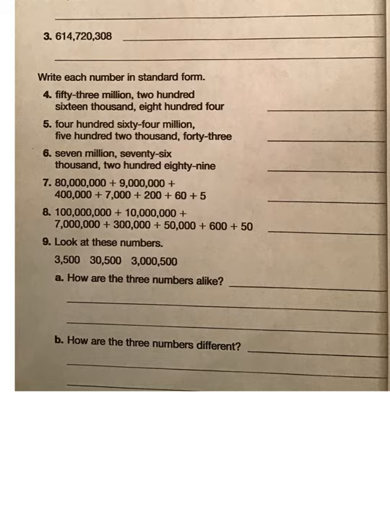Moving right along, we now needed to write the number in standard form. So to do that, 53 million, that means we need a 53 in the millions period. So we write a 53, there's 53 million, so we put a comma. 216,000, so 216,000. And then finally, 804 in the ones.